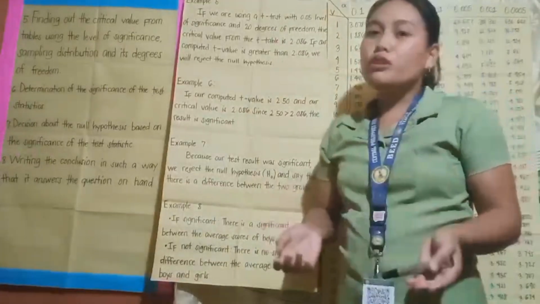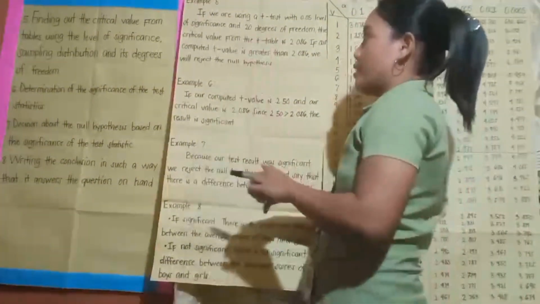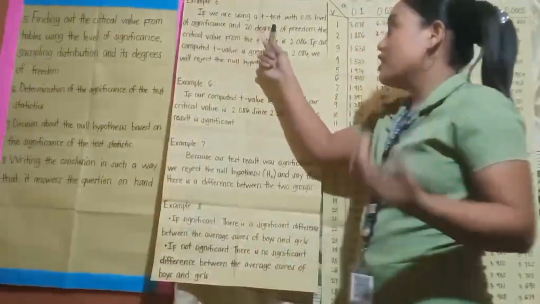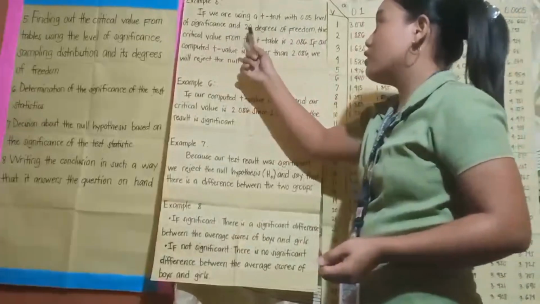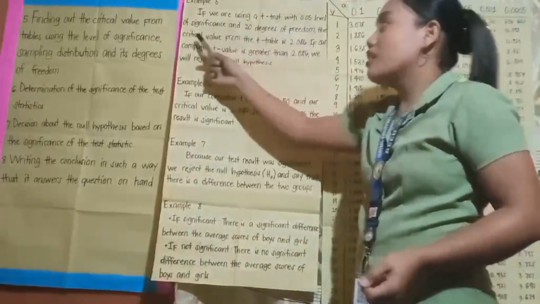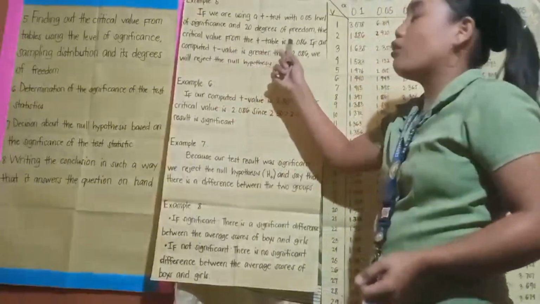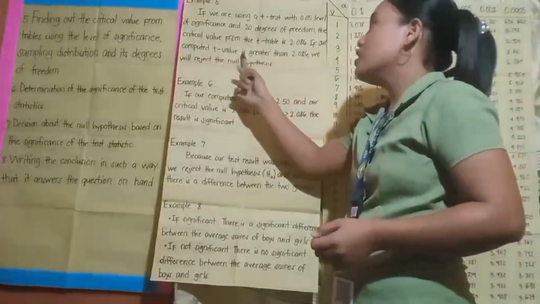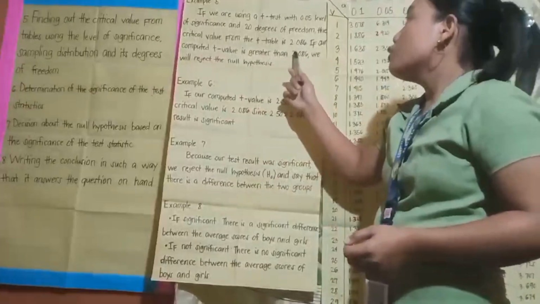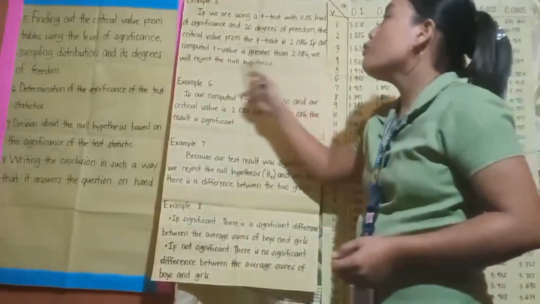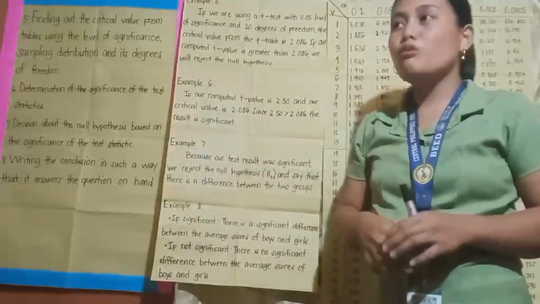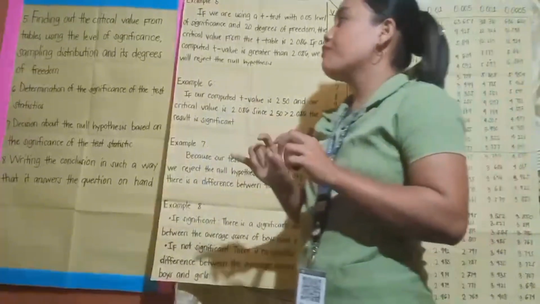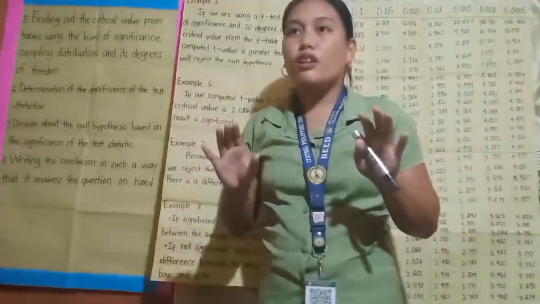So, we look for the value in a statistical table. I have here an example. If we are using a t-test with 0.05 level of significance and 20 degrees of freedom, the critical value from the t-table is 2.086. If our computed t-value is greater than 2.086, we will reject the null hypothesis. So we use the level of significance.